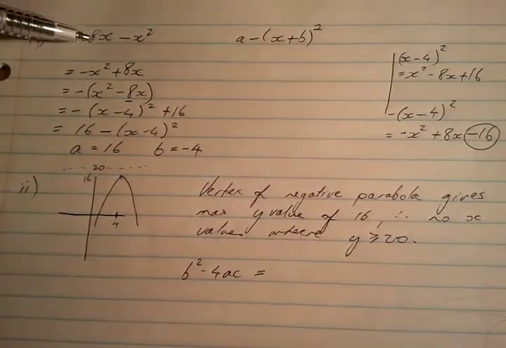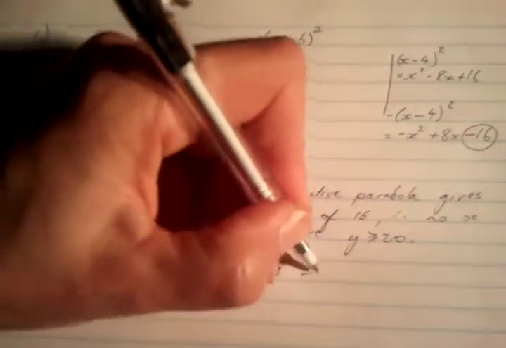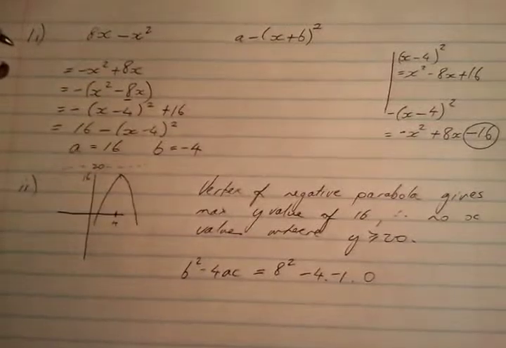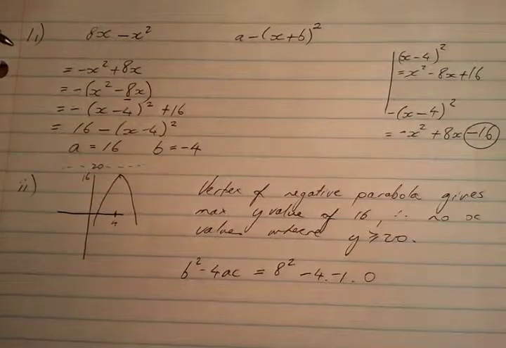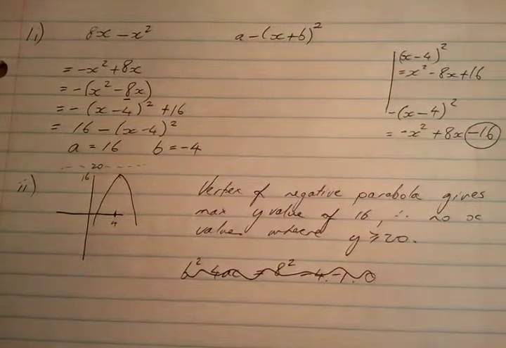So that gives us 8 squared minus 4 times a, which is negative 1, times c, which is in this case 0. No, it's not. Scrub that. Let's set up the correct equation first.